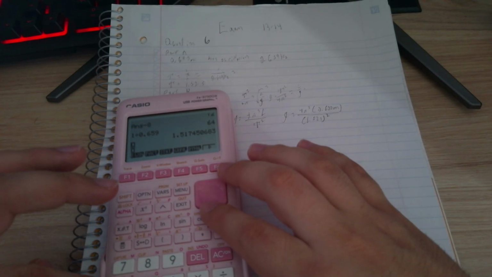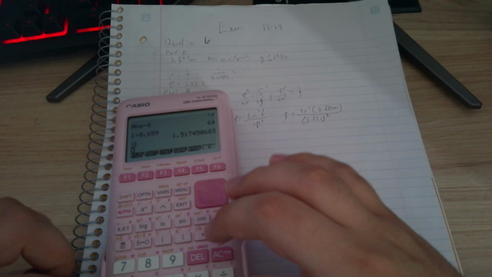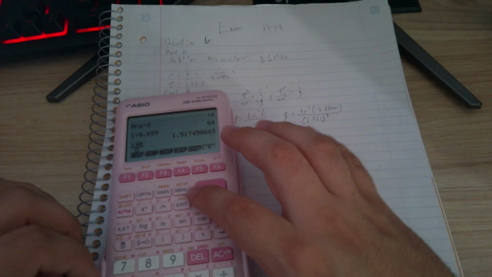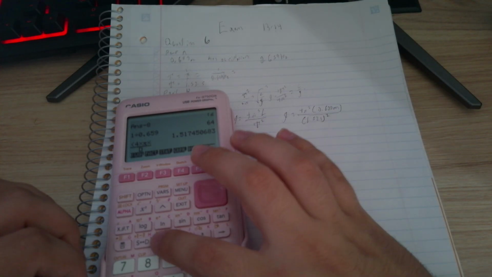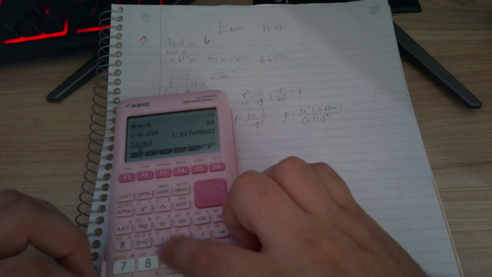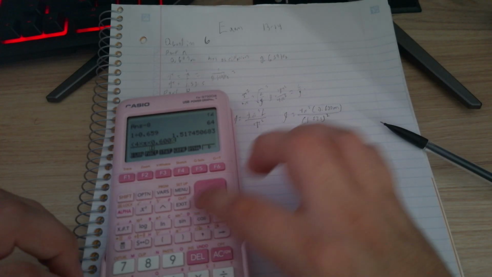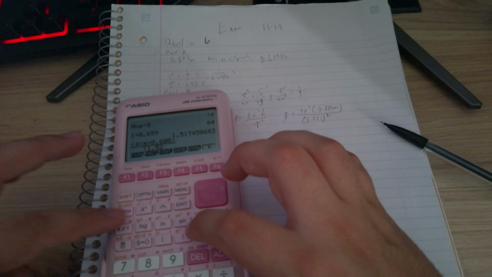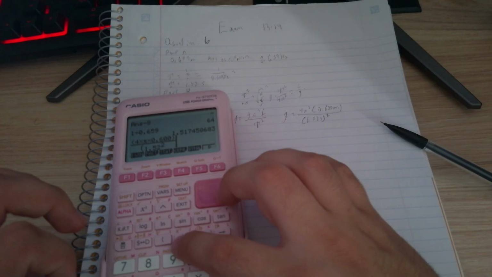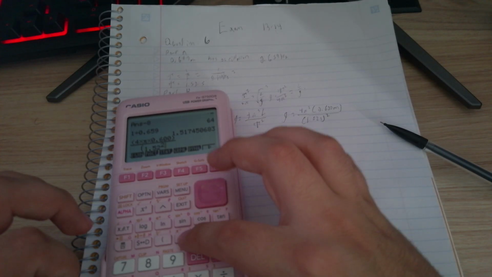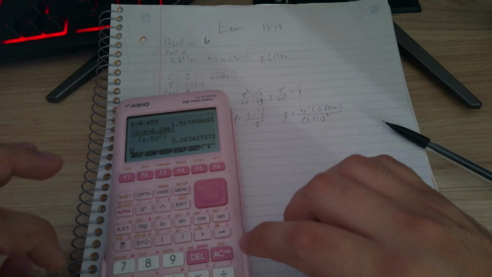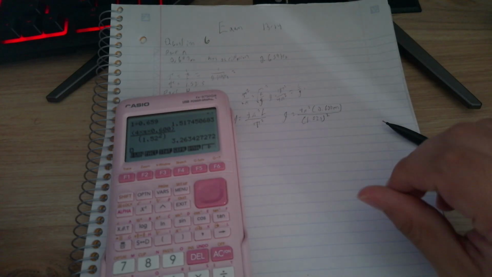So let's get this working here. 4 pi times 0.600 over 1.52 squared. Then that will give us an answer of 3.26.